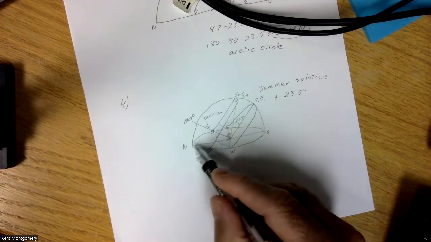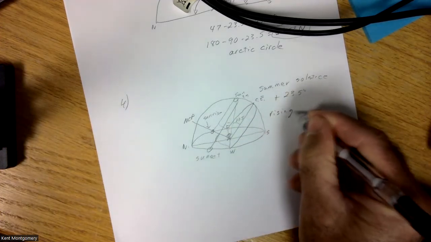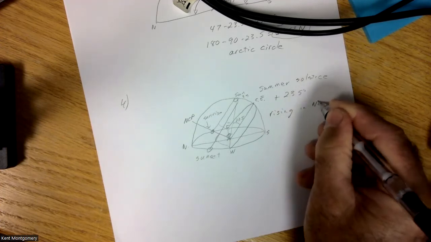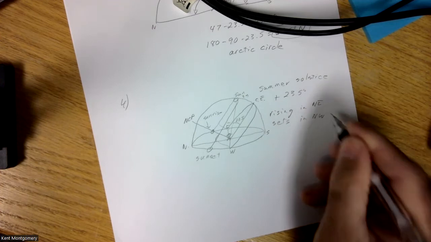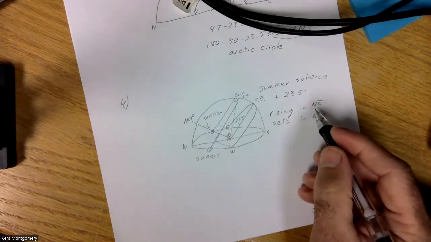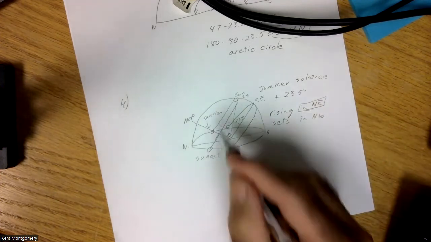Well, if you look, here's east and here's north, so it's actually rising in the northeast, and it sets in the northwest. So the answer is northeast, because we asked where is it rising? Right here.